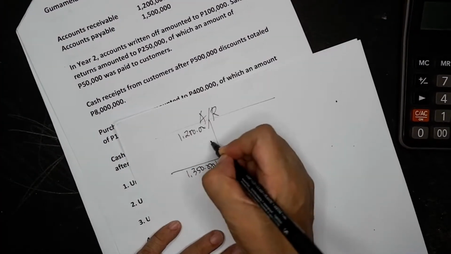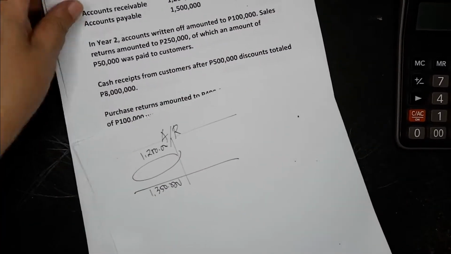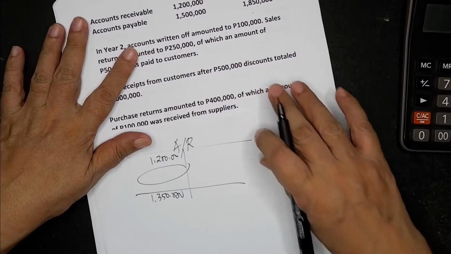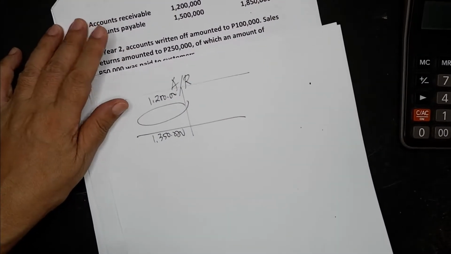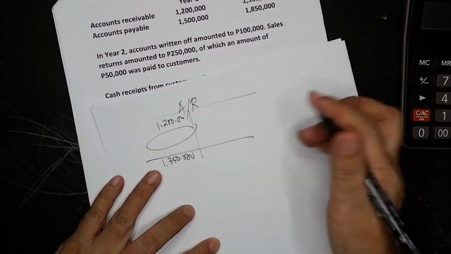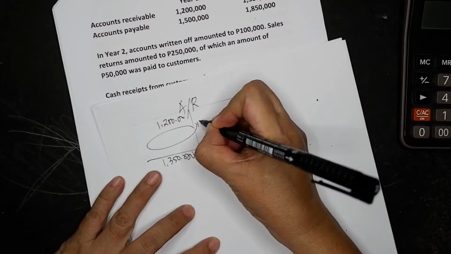Here, right? Okay, so what are the data? In year 2, accounts written off amounted to 100,000. Where is the write-off? It's here on the right, 100,000.